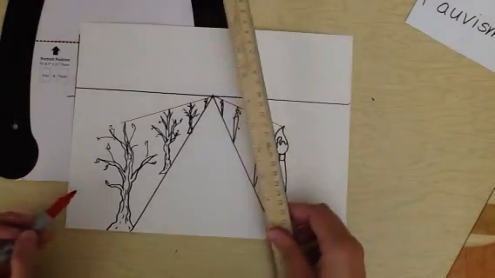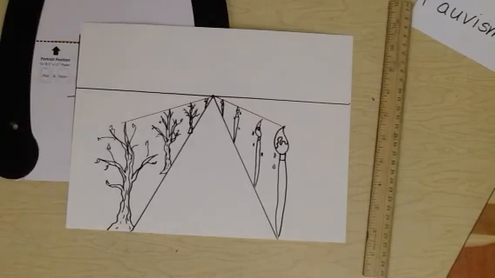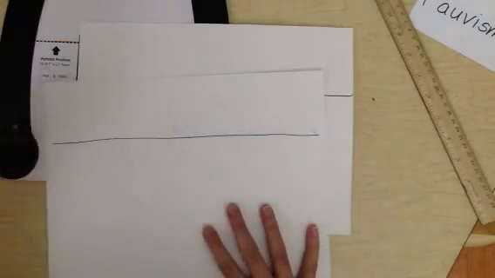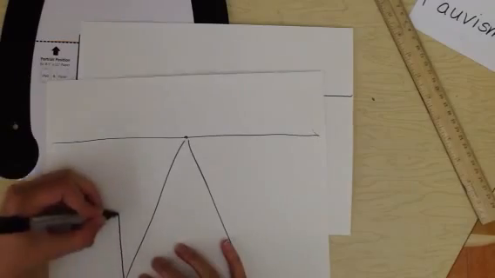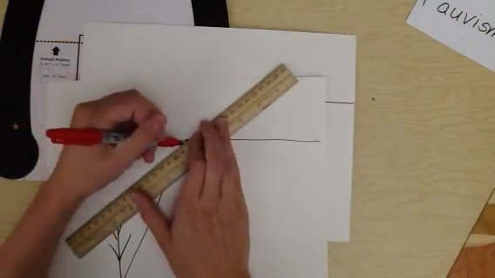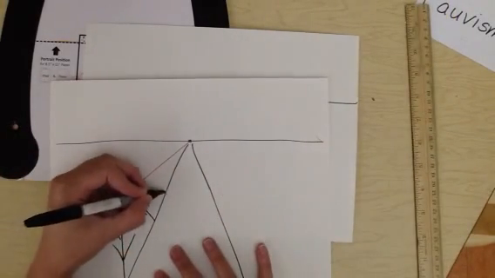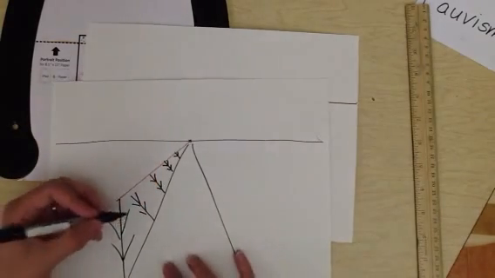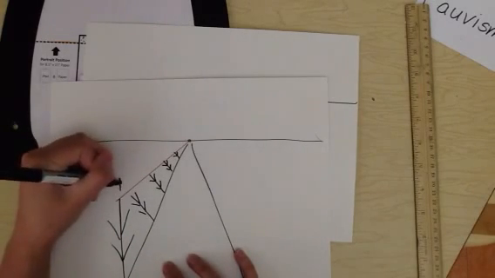Now, one thing that I notice that students do sometimes when they draw trees, I see this mistake all the time. Let me just show you really quick. Here's my path. They draw their first tree. They draw their converging lines. And then they make their trees look like they're laying on their sides like this. You don't want to do that. You need to make sure that your tree is standing straight up.